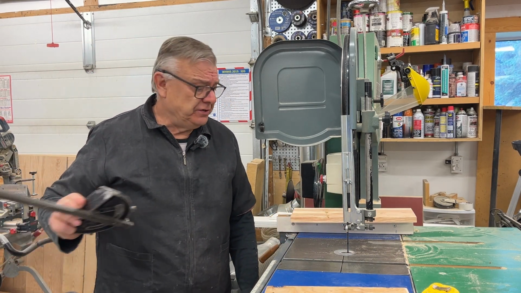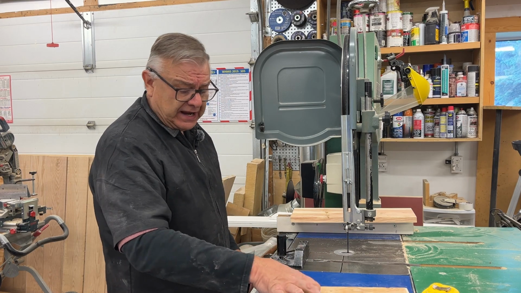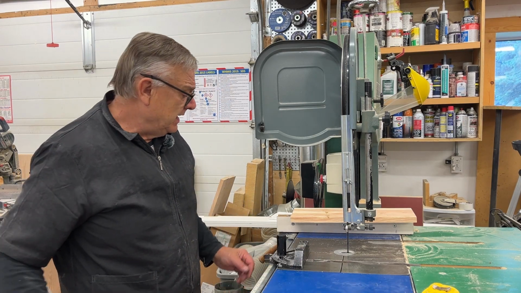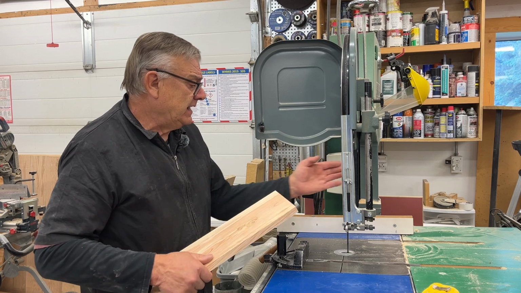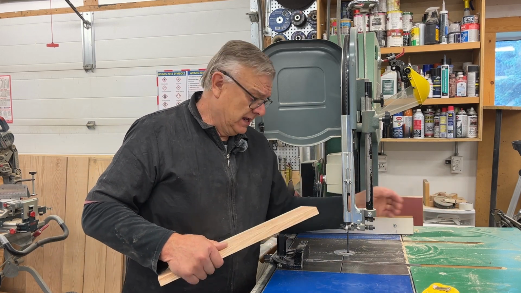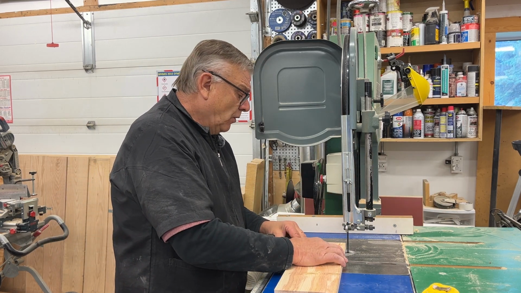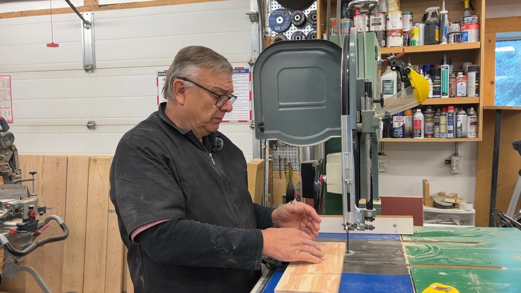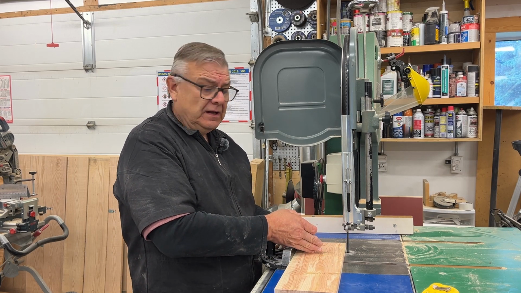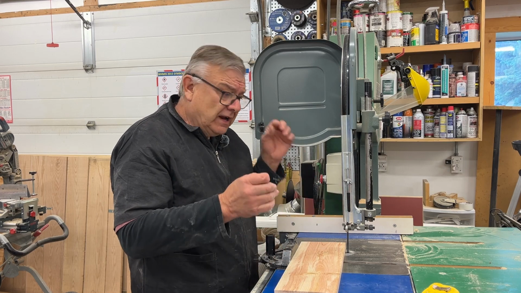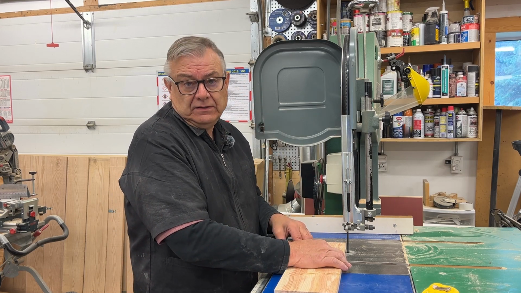But as soon as you introduce the miter gauge, let's say you've got a blade that's cutting this way, and you put a piece and you hold it, and it's trying to keep the blade cutting parallel to the fence. Well, they fight each other, and ultimately the saw wins.